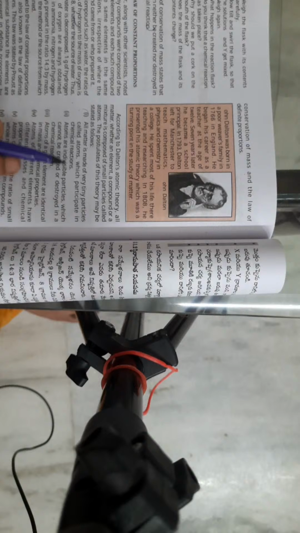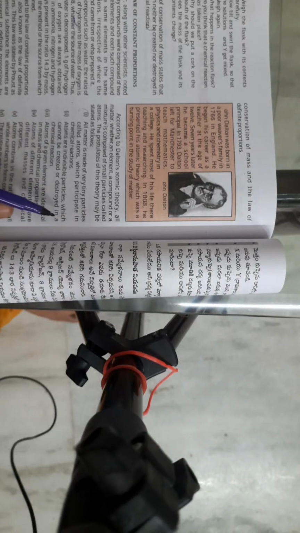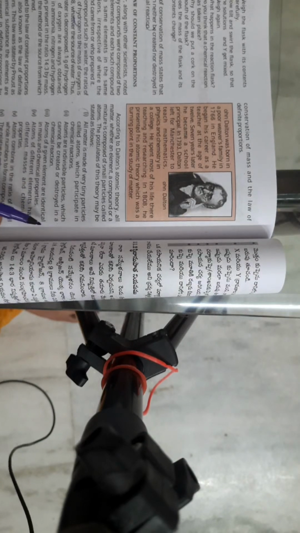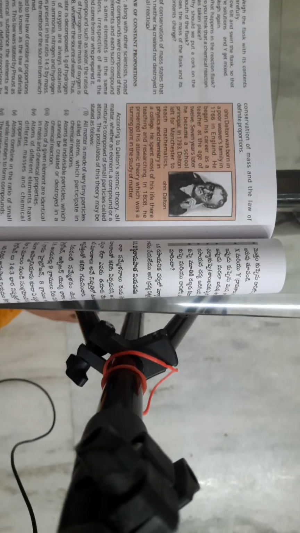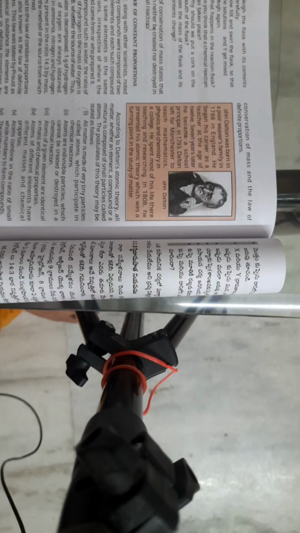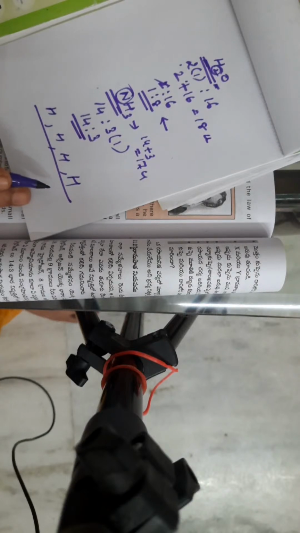The first one: all matter is made up of tiny particles called atoms. Then, atoms are indivisible particles which can neither be created nor destroyed. Atoms of a given element are identical in mass and chemical properties. So if we take many atoms of hydrogen together, if there are 10 hydrogen atoms, whatever the number, they will always be identical by mass. Their mass will be constant, their chemical properties will be constant.